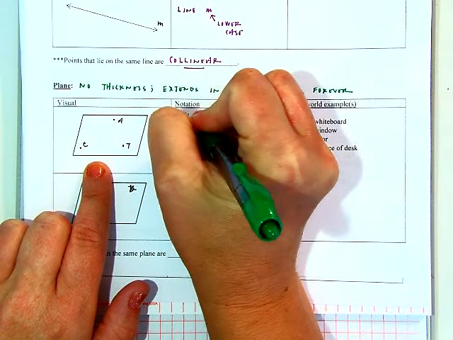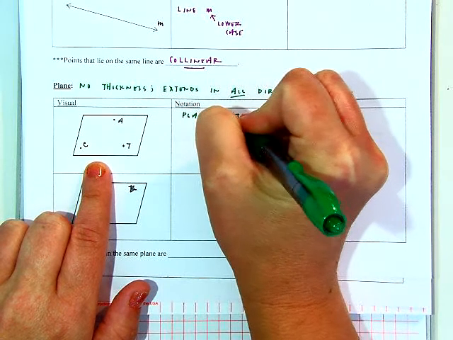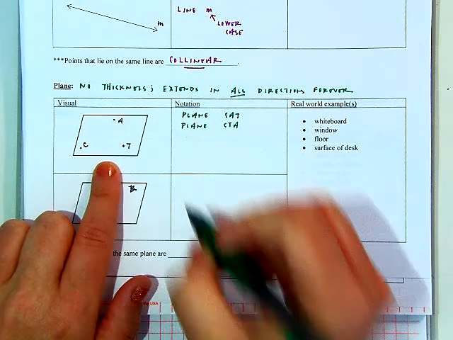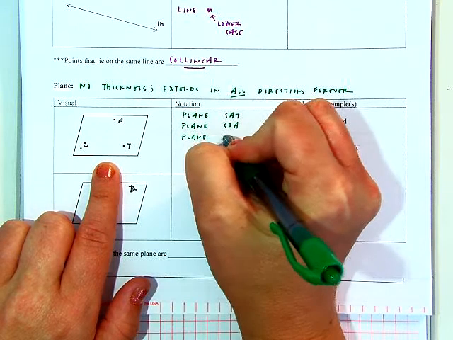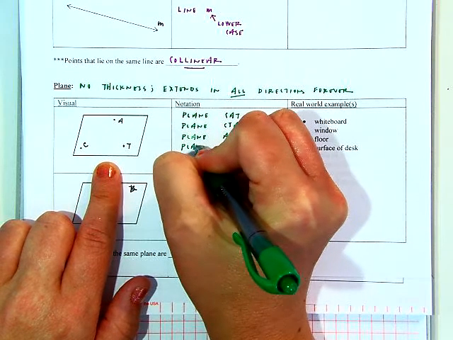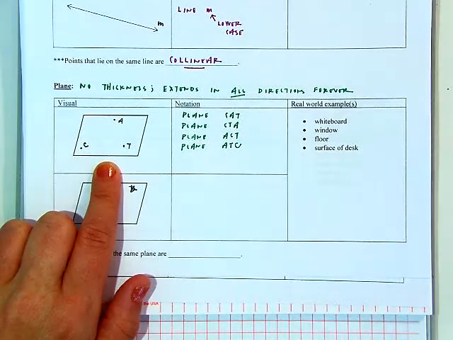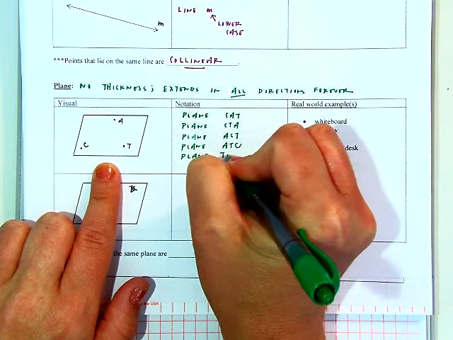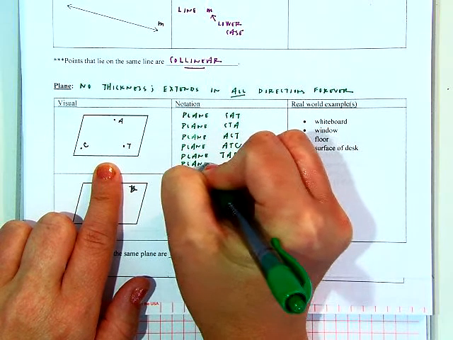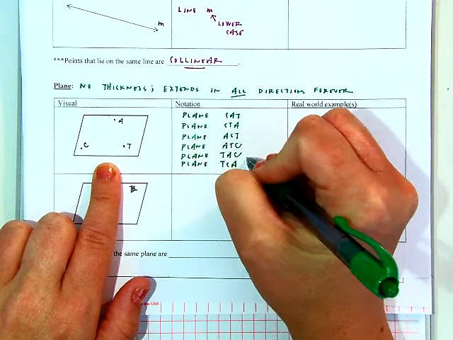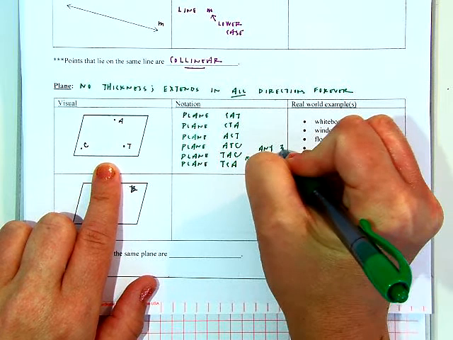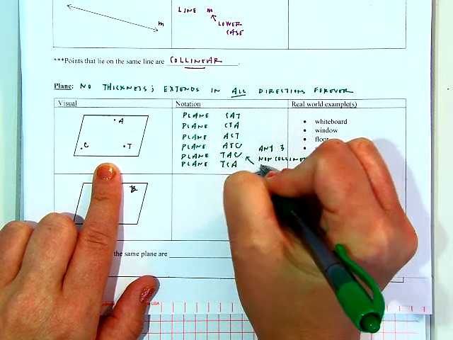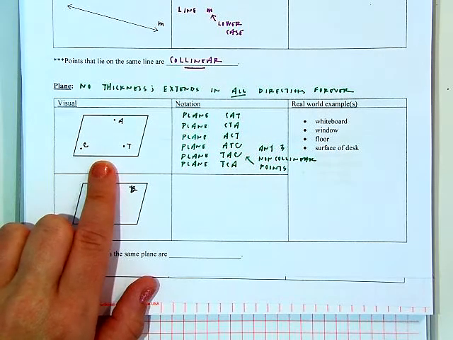So I can name this plane CAT, or CTA. Those are 2 options. Okay, another 2 options, I could have plane ACT or plane ATC. That's another 2 options. And I have 2 more options here, so plane TAC and TCA. So again, this is any 3 non-collinear points.